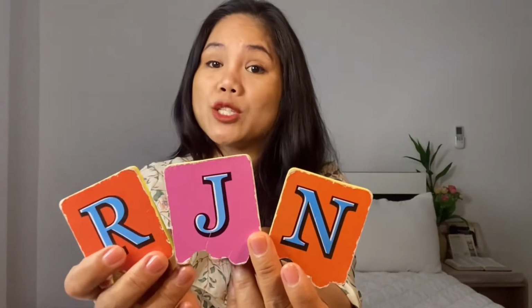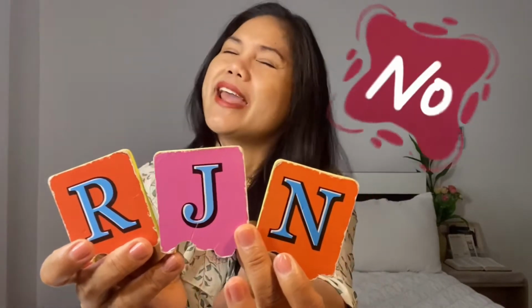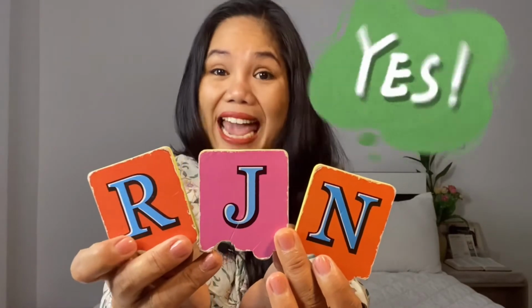So again, I'm going to rumble, and then after that, you are going to point the R sound. Here we go. Please point which one is R. Is it R? No, no. Is it R? No, no. Is it R? Yes. This is R sound. This is our R sound.